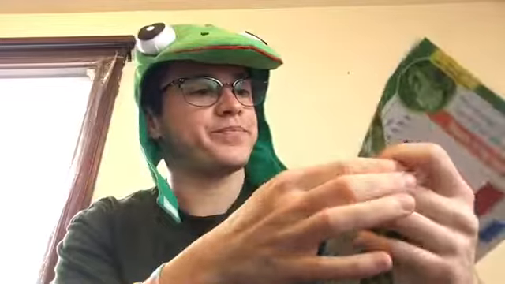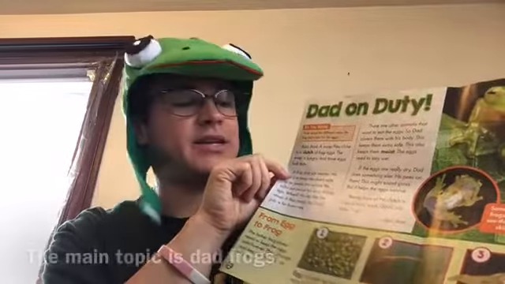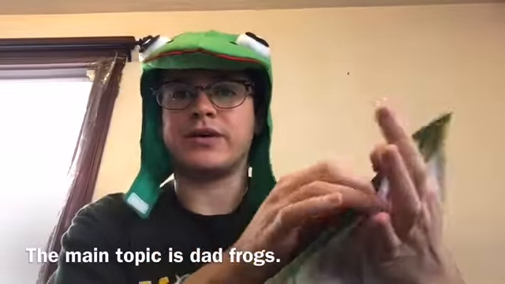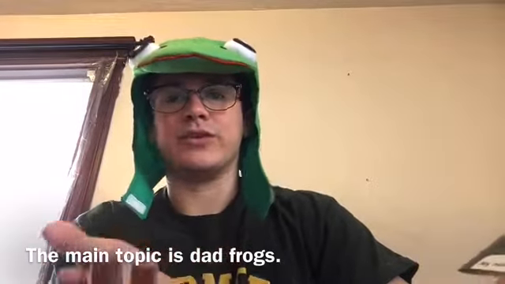Okay, so when you're asking yourself what is the main topic of the article, we're asking ourselves what the article is about. I see a photograph here of a frog, and I see other photographs inside the article of frogs as well. But it's not just about frogs. The article is about a frog dad, so it's about dad frogs. So the main topic of this article is dad frogs or frog dads, whichever you want to write down. We know that we are learning about frogs that are dads and what their jobs are.